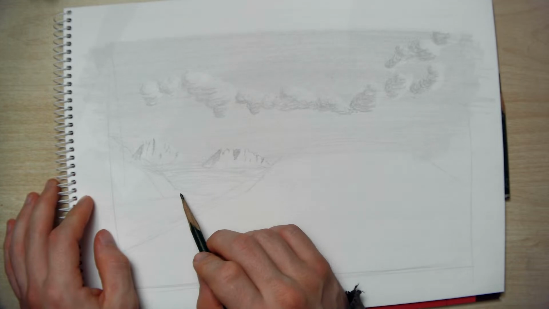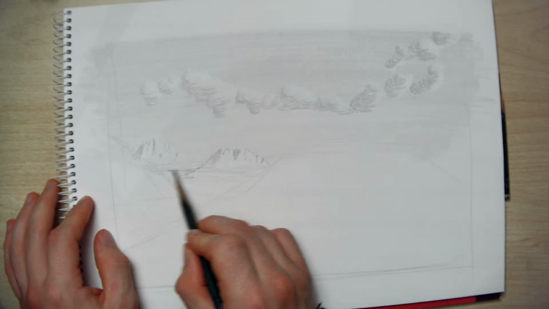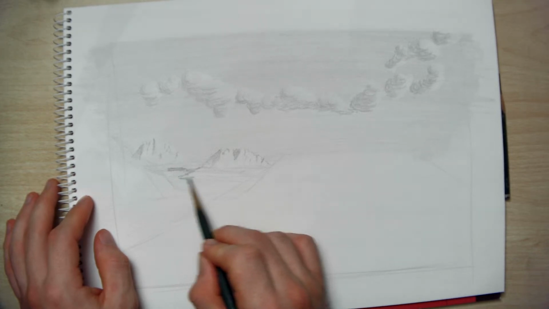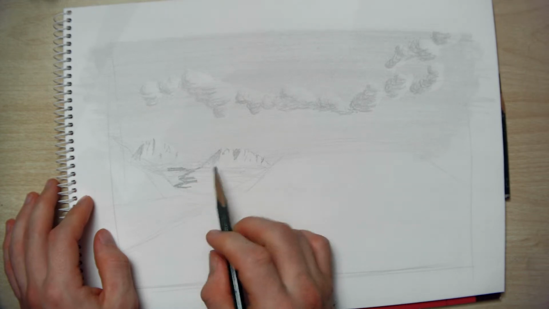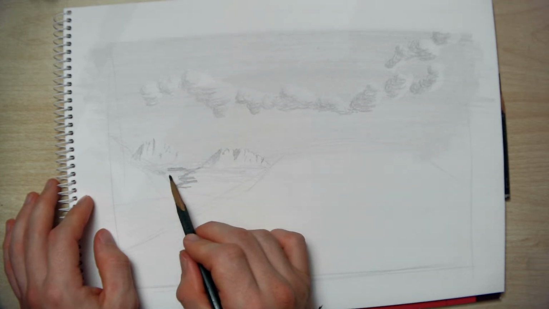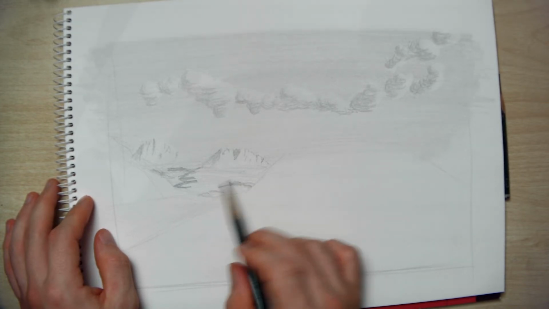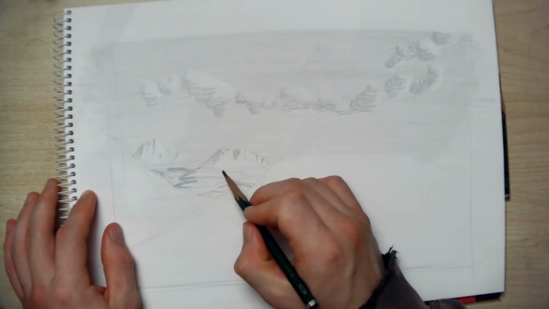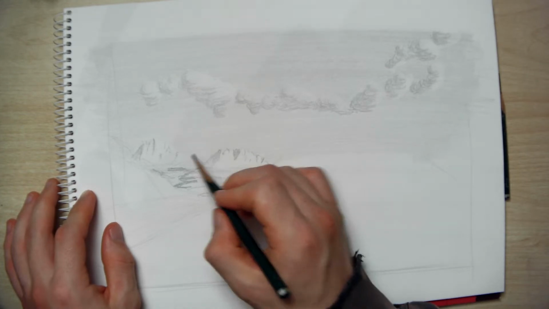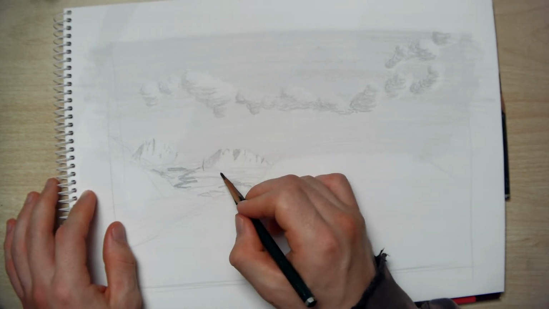And then let's have a little bit of detail in there. Maybe some rocky areas that are a little darker. Oh, this could be a river also. Okay, something in here. Something like that. Just like so. And what I want to have back there are a couple of trees.